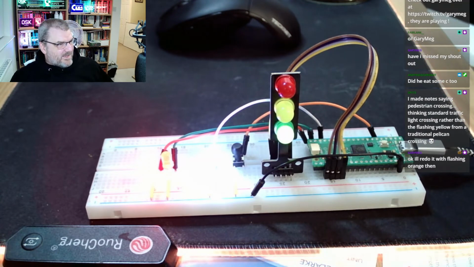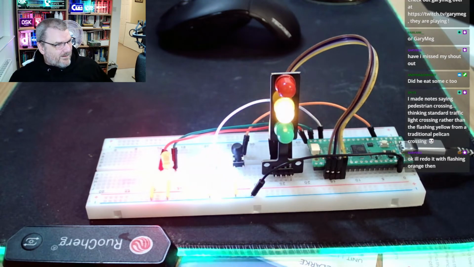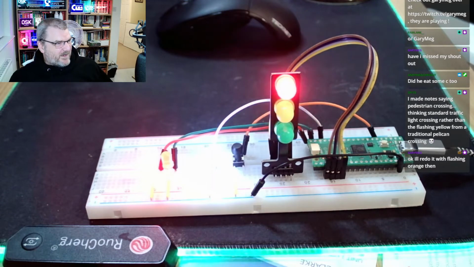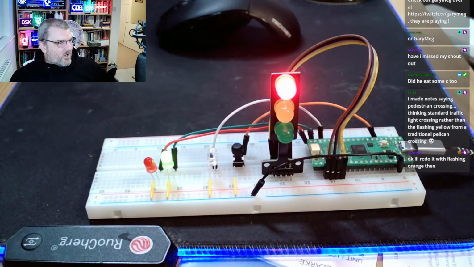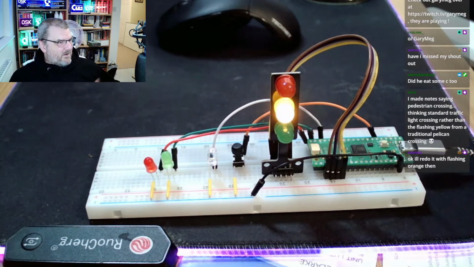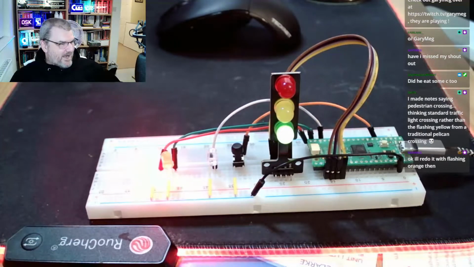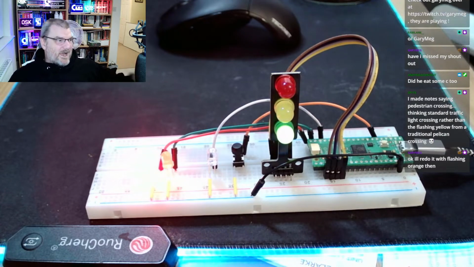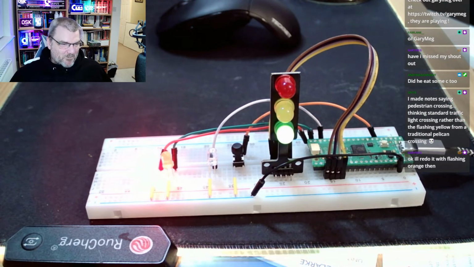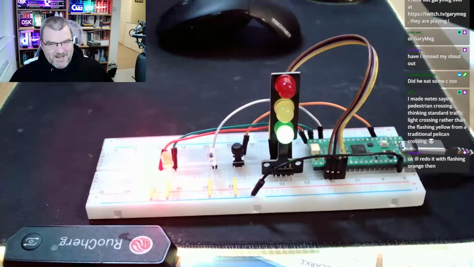The traffic lights then change to stop the traffic. We now go to green on the LED. And then when it's about to finish, it goes to amber on the traffic light and flashes green on the pedestrian light. And then goes to green and red on. That is a pelican crossing.